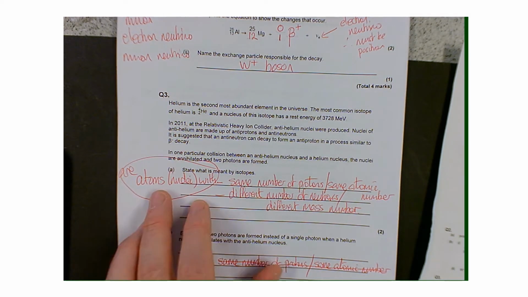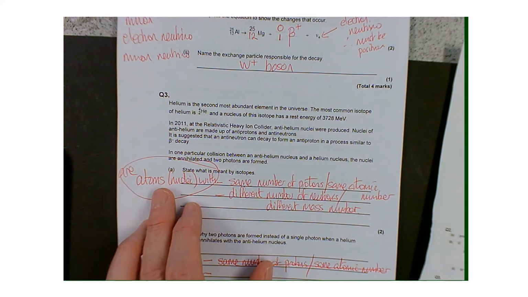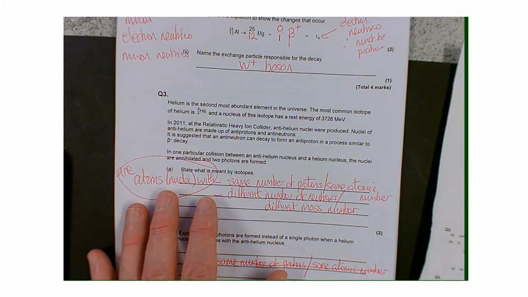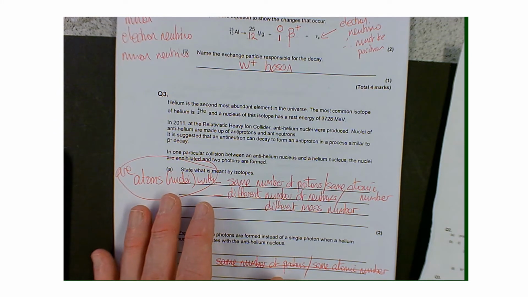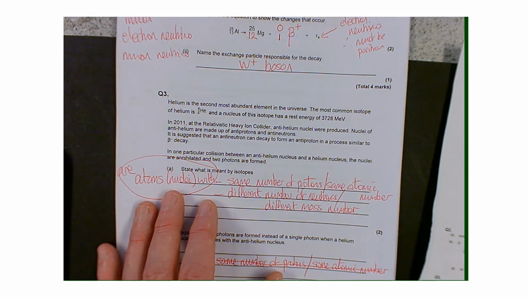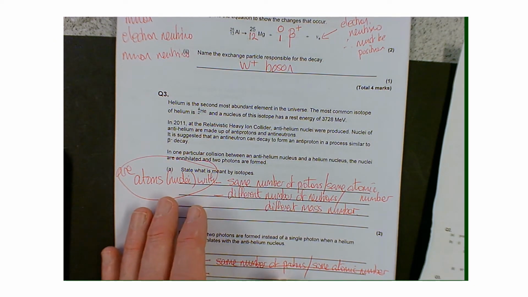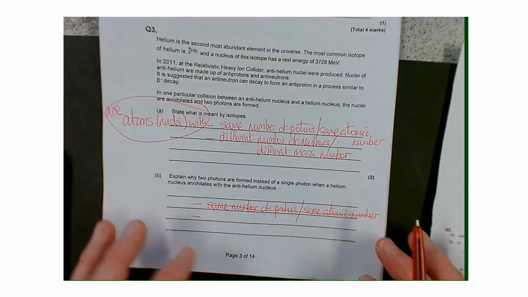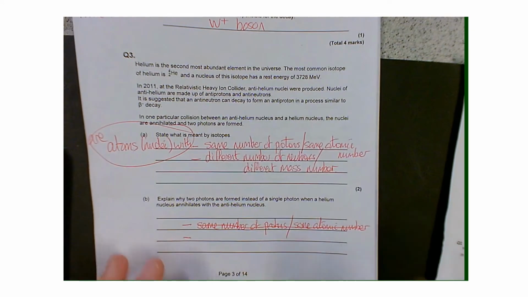This is the main way that people lose the marks on this question. Because you guys now know same number of protons, different mass number. You've known this since GCSE. You're good at writing that. But what people tend to write are things like isotopes are the same element with different numbers of neutrons, right? That's wrong. You need to write isotopes are atoms. Okay, fine. Next one was also a 2-mark question.